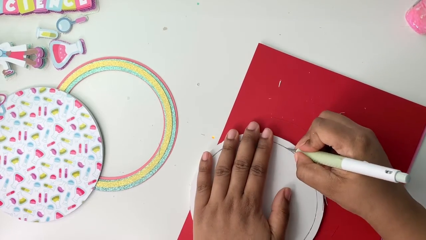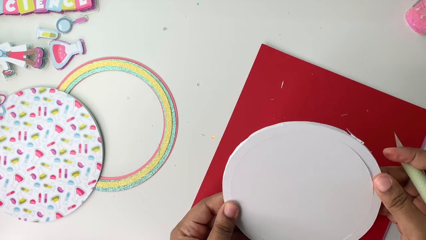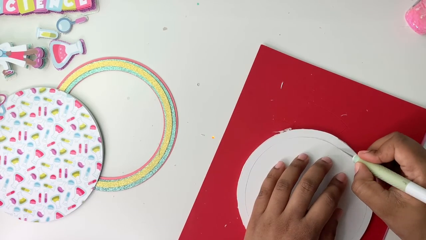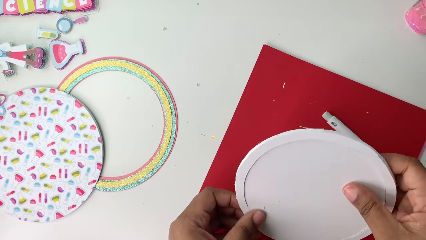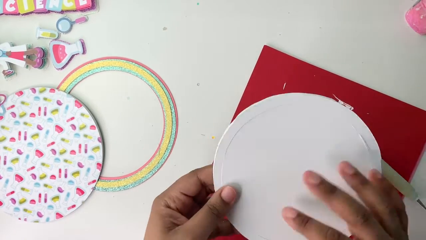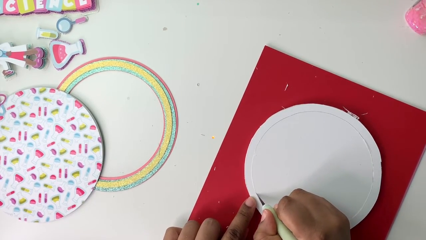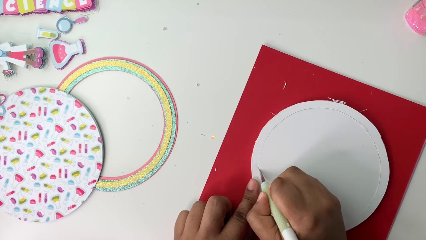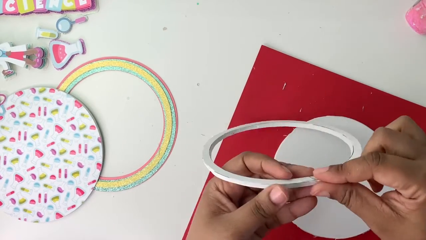And if you're not too sure if you went all the way around, just check the back. And it looks like I did. Just this one little piece right here. See that? Ready to pop. So some pieces of the paper didn't go all the way through, so you can just pop it out, and we have our foam.